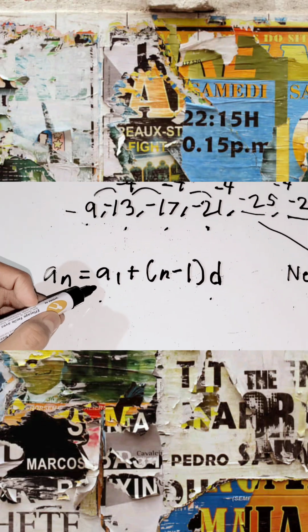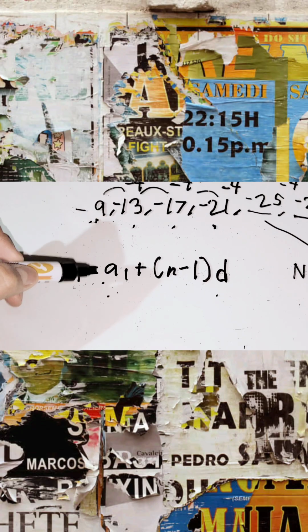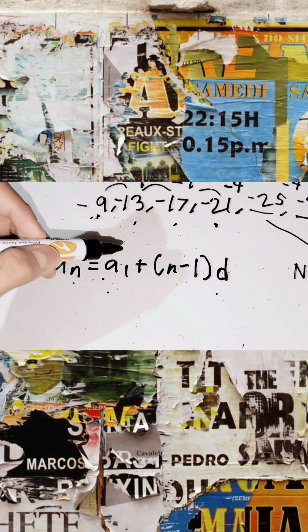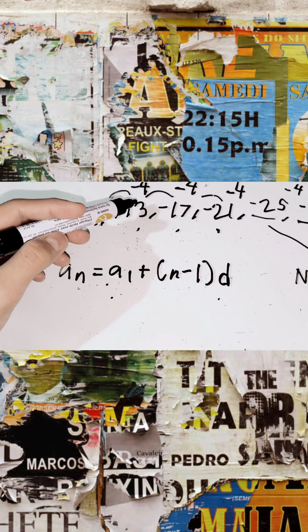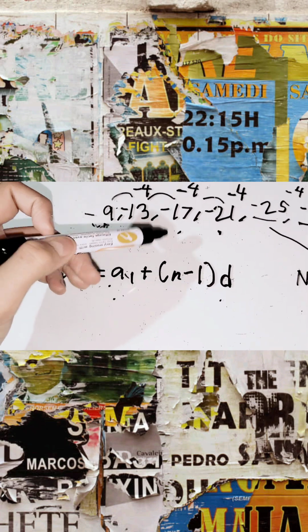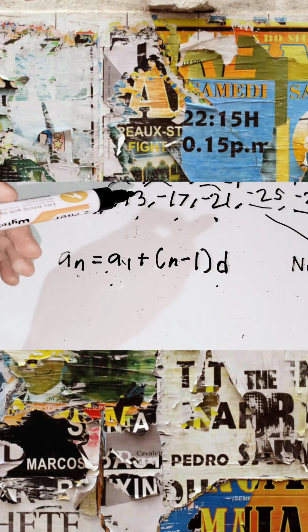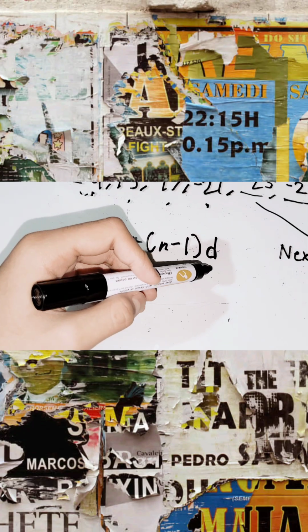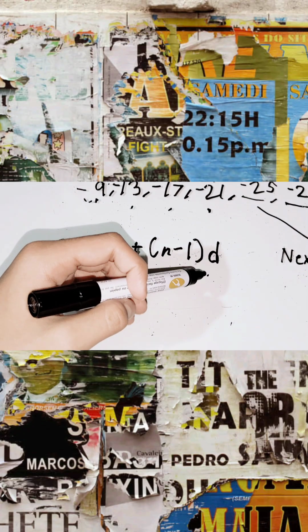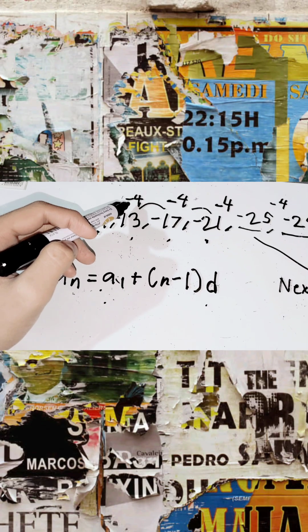I'll explain. A sub 1 represents the first term, which is negative 9. So it's A sub 1, negative 9, A sub 2, negative 13, A sub 3, negative 17. It's like the order of the sequence, the number of the term. This is the common difference. This represents the negative 4 or minus 4.